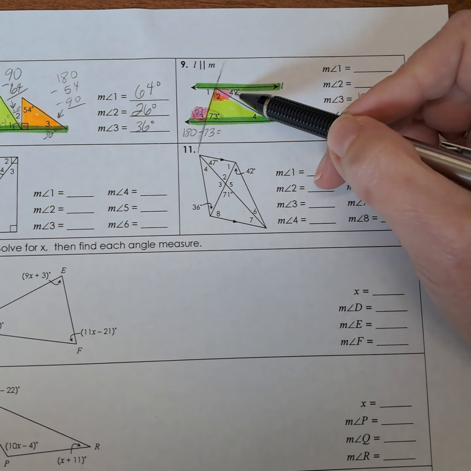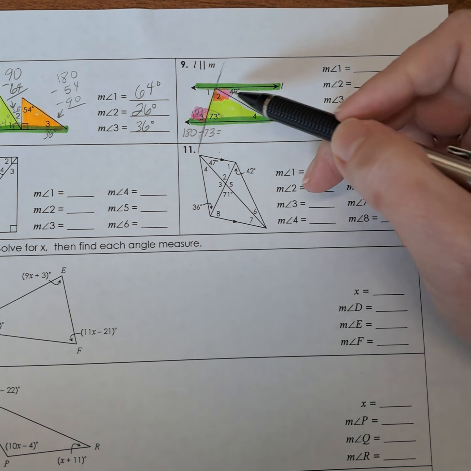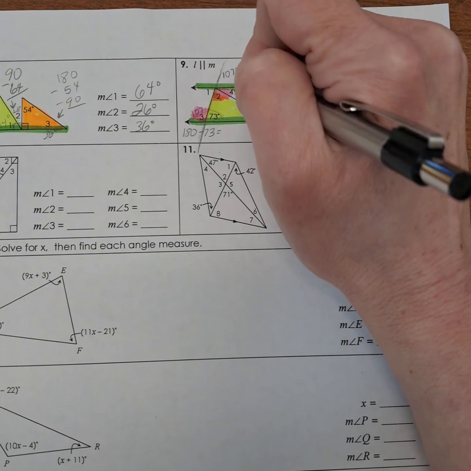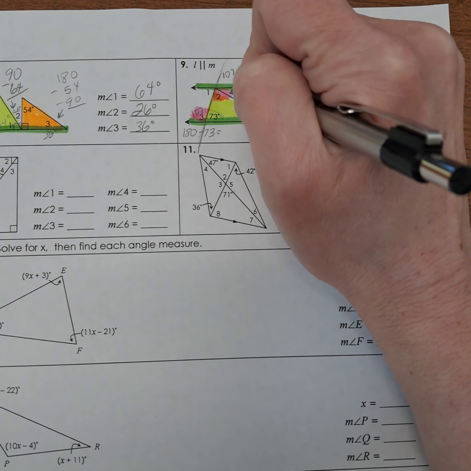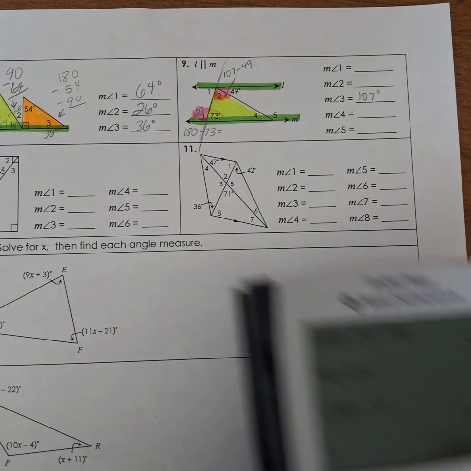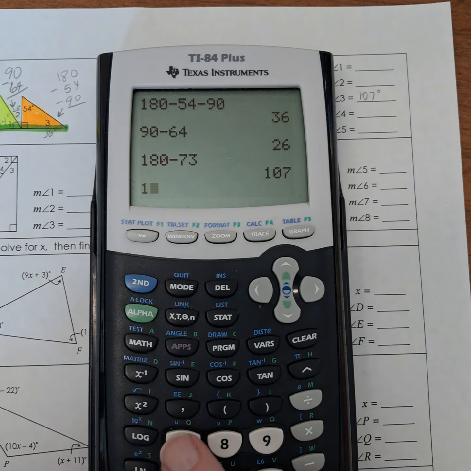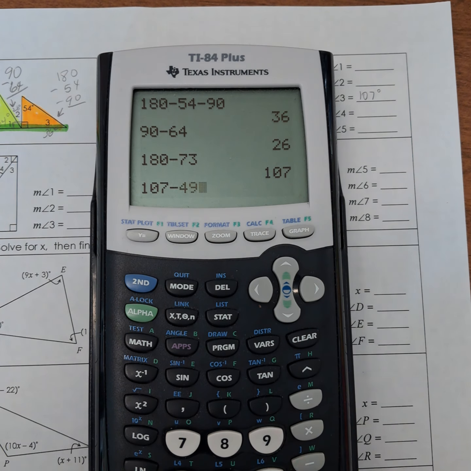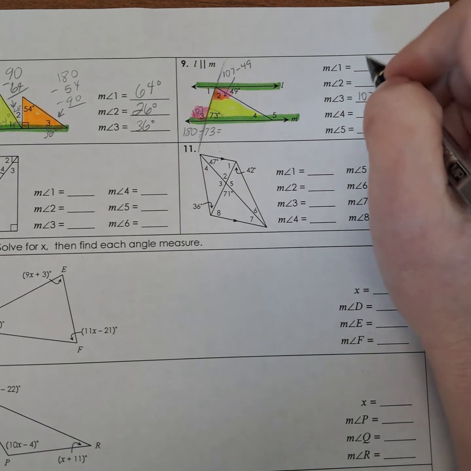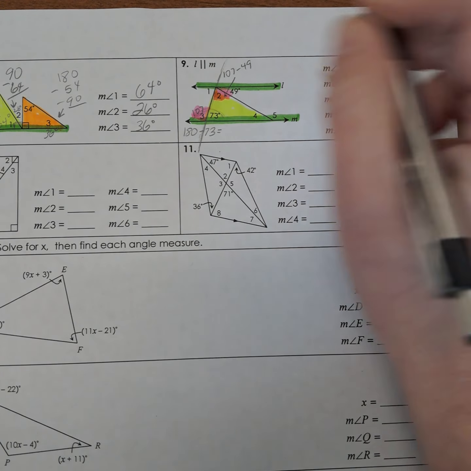They're equal to each other. So something plus 49 equals 107. I guess the question is, what is it? So what is 107 minus 49? Whatever it is, that's going to be angle 2. So 107 minus 49. Looks like it's going to be 58 degrees. So angle 2 is 58.